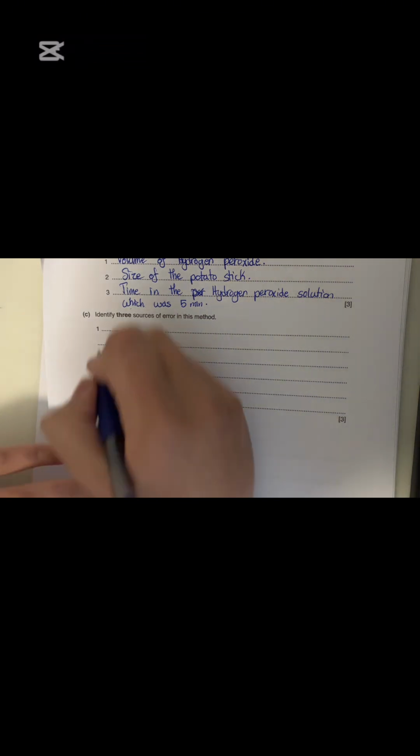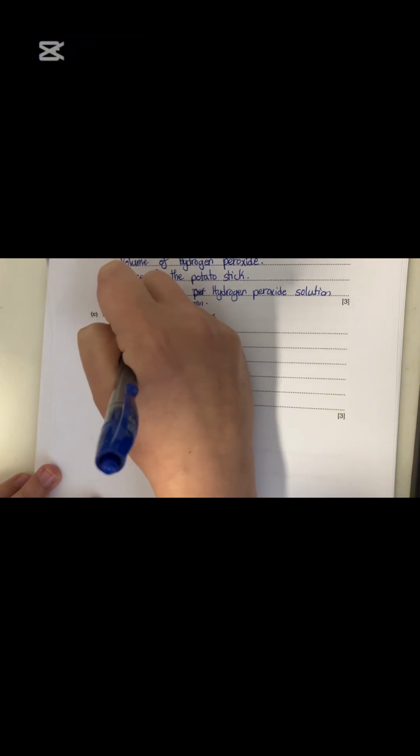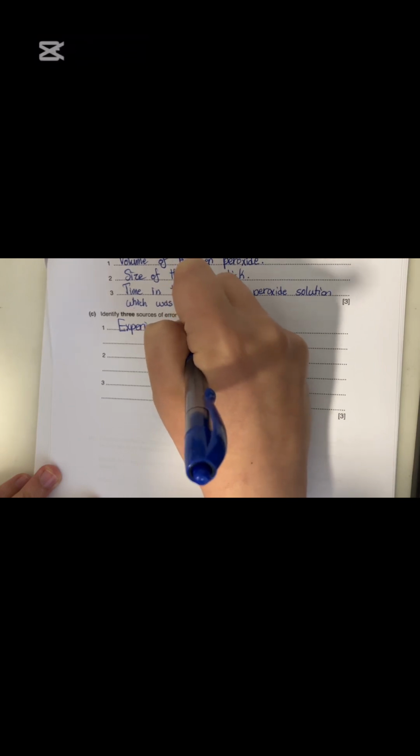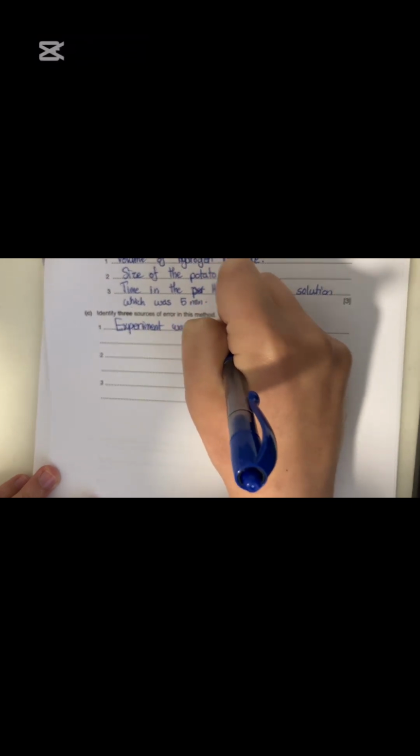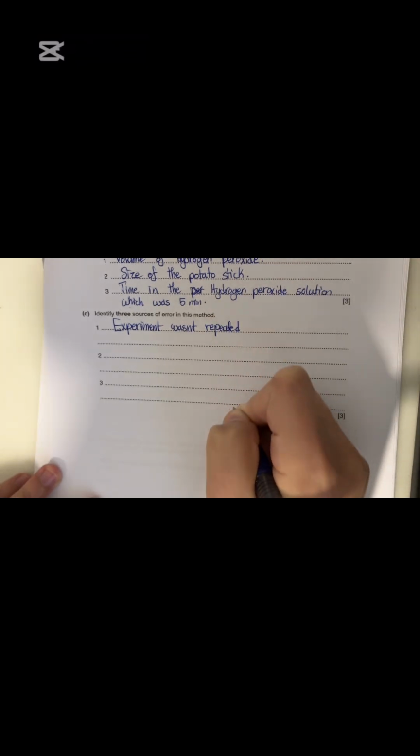So, one of the errors was that the experiment wasn't repeated. And it's very important to repeat an investigation in biology to get more accurate results, to divide and get the average to identify the anomalous results.